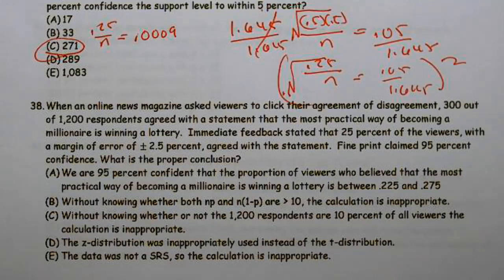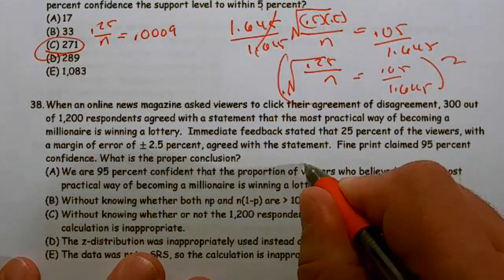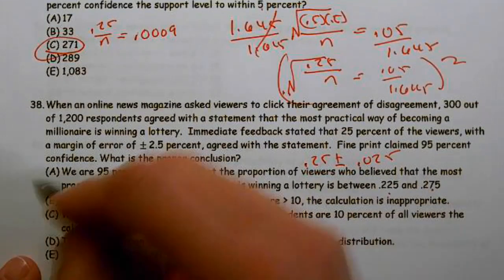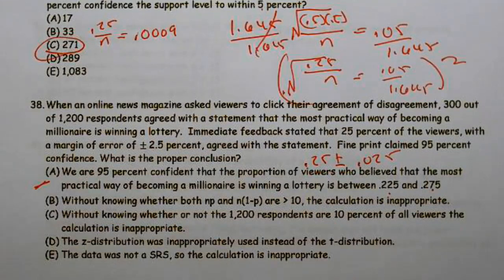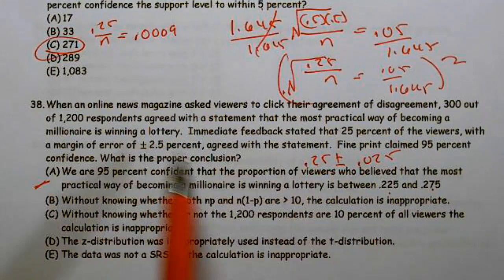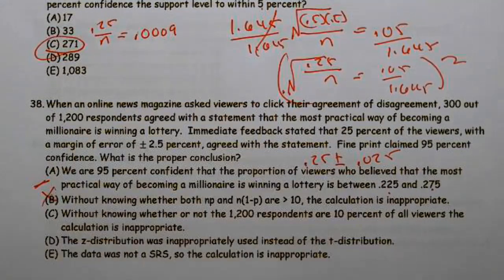Well, we are 95% confident that the proportion of viewers who believe that the most practical way of becoming a millionaire is winning a lottery is between this and that. That's actually a pretty good statement. Based on what they set up, because they basically said 0.25 plus or minus 0.025, well, that's that. So this is actually a pretty good statement. So I'm going to have to consider that, because that's our definition of a confidence interval. Without knowing whether np and nq are greater than 10, the calculation is inappropriate. Well, we have 1,200, so 1,200 times 0.25 and 1,200 times 0.75, those are both greater than 10, so that's clearly false. We definitely know that np and nq are greater.